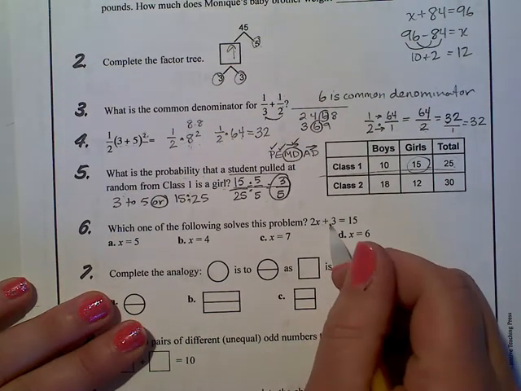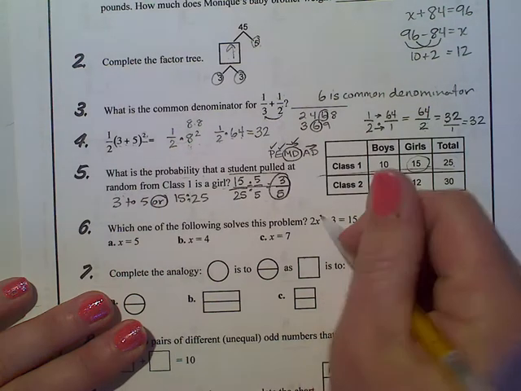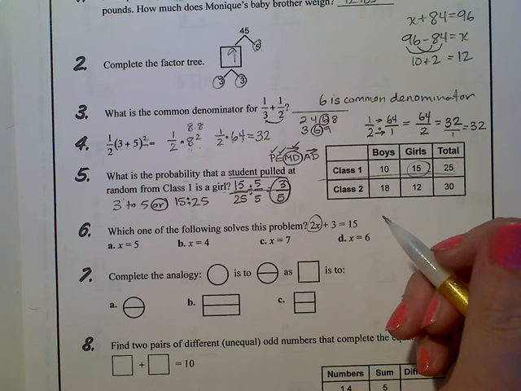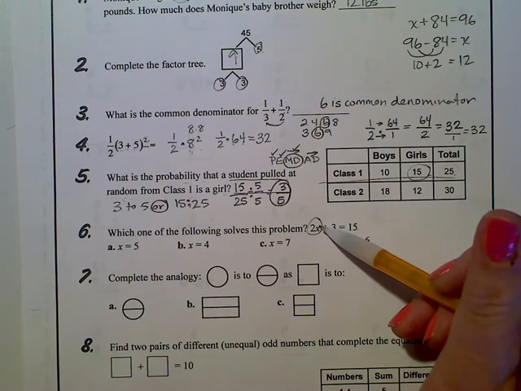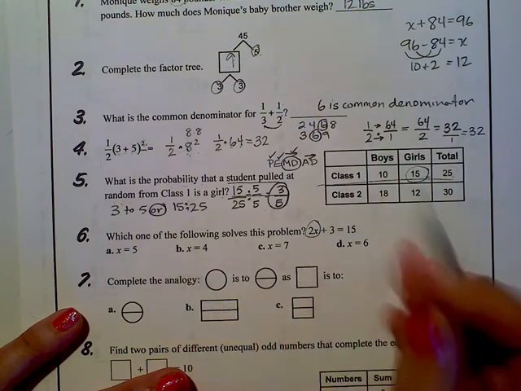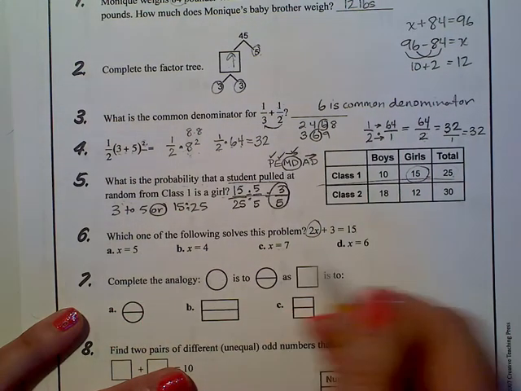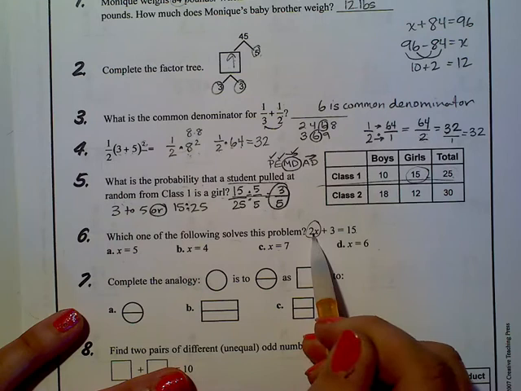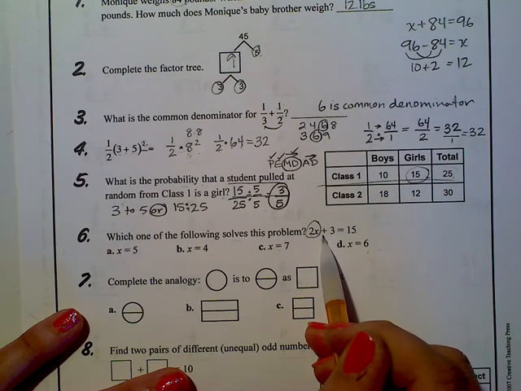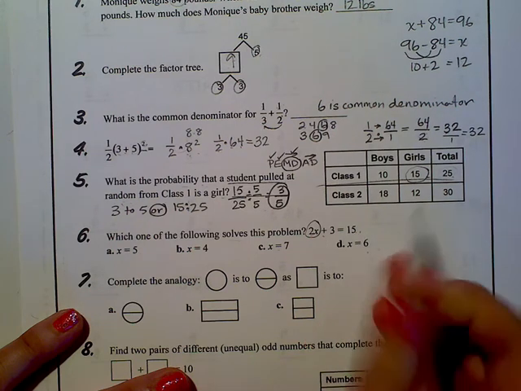2x plus 3 equals 15. There's no symbol there, so that actually means that you need to multiply a number. So if I substitute, which of the following solves the problem? They give us 5, 4, 7, and 6. If I put 6 here, 2 times 6 is 12, and 12 plus 3 is 15. So it's actually that one.